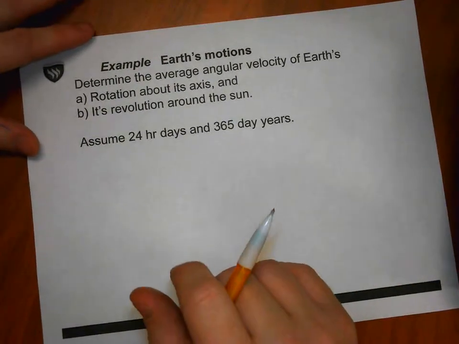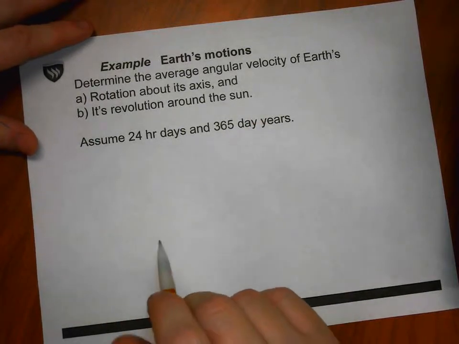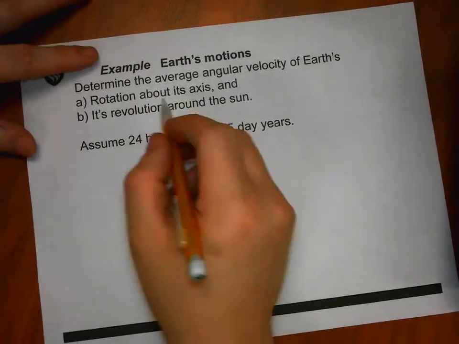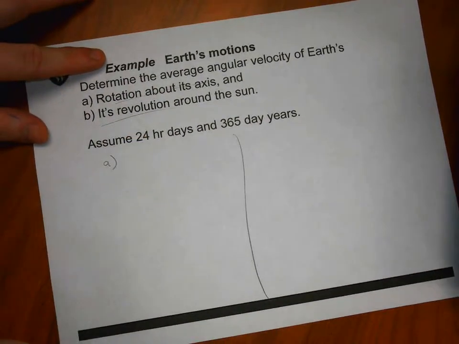Same kind of stuff. We're dealing with the average angular velocity of Earth's motion, rotation about its axis, and revolution about the sun. I'm going to draw a line here. This is the A part of the problem.